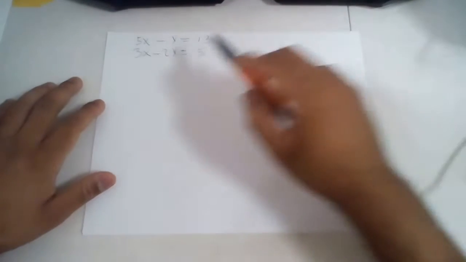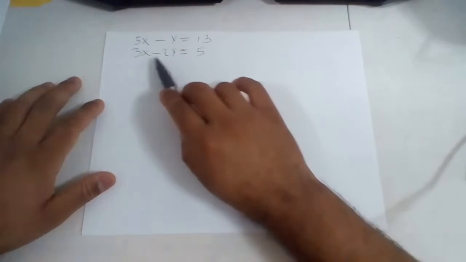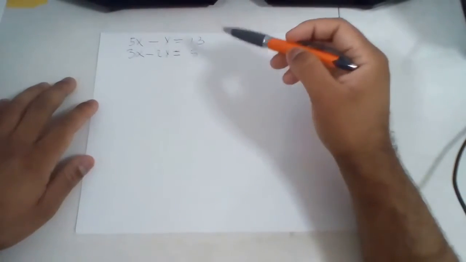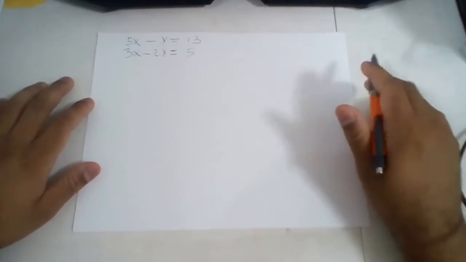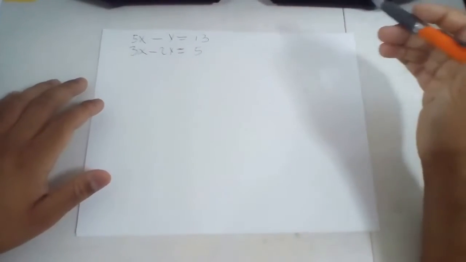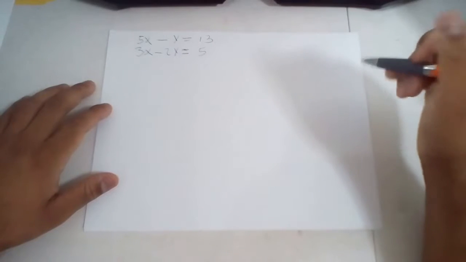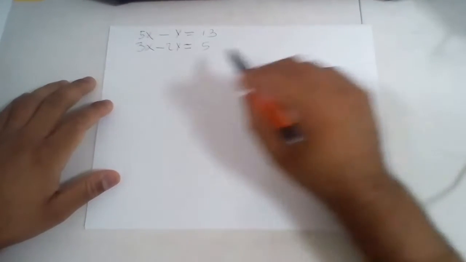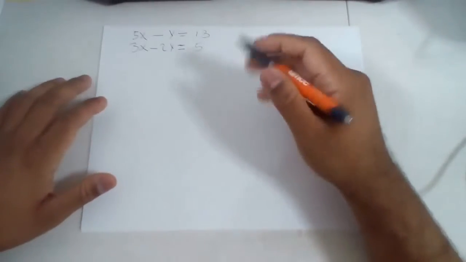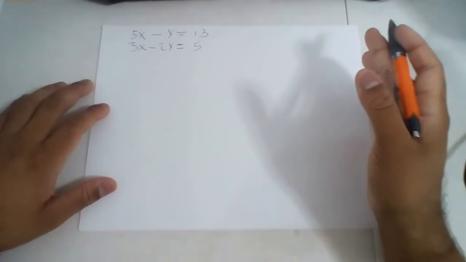The whole idea behind solving a system of linear equations is to find a solution set which satisfies both equations. This is to find particular values for the variables in both of the equations that make these equations true. In order to solve this particular problem, we're going to use something called the elimination method, which consists of eliminating one of the variables in the two equations in order to find the other variable.